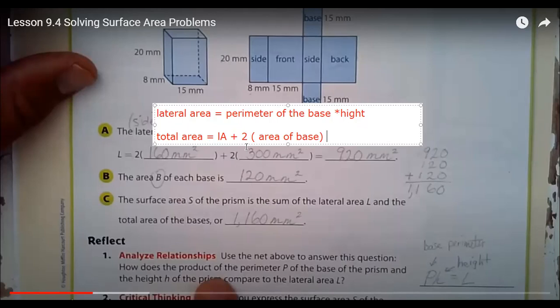Yes. I said that this is just an introduction about how we calculate the area or the surface area.